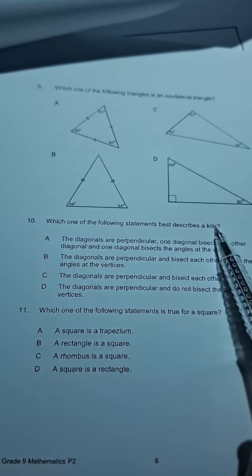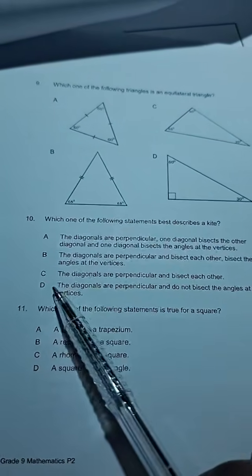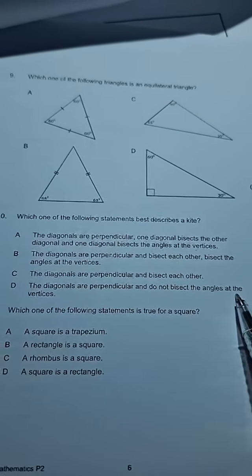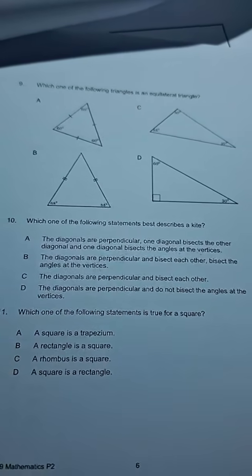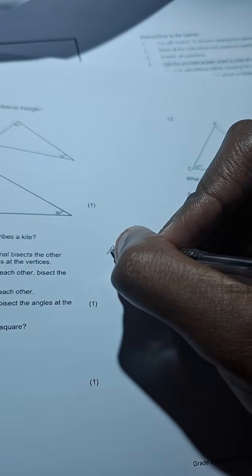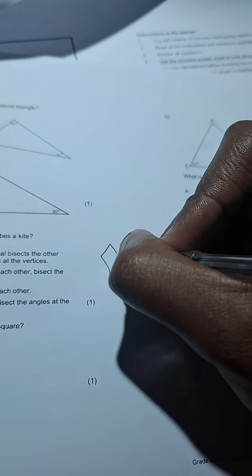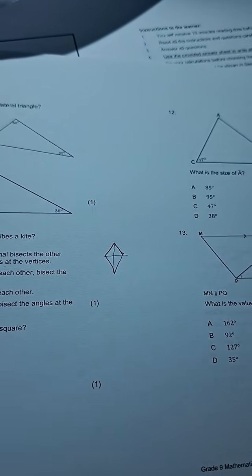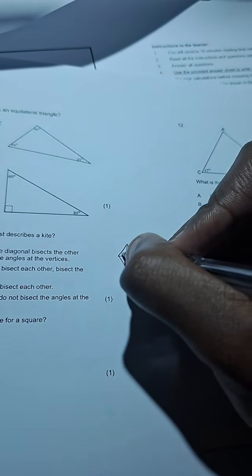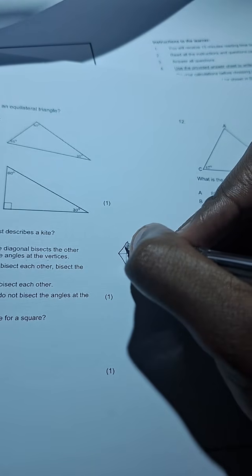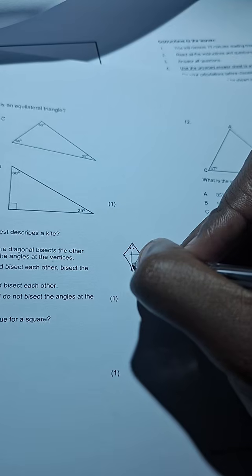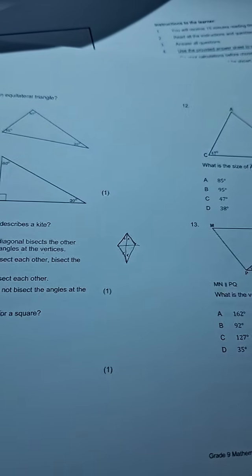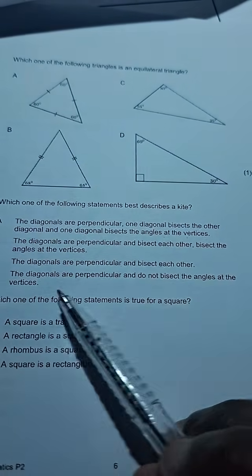Now we are going to have to eliminate what's not. Let's look at D: the diagonals are perpendicular and do not bisect the angles at the vertices. A kite. The diagonals are definitely perpendicular. That's one thing we know for sure. This diagonal does not bisect the angles at the vertices, but this diagonal does bisect. This angle will be equal to that one, and that angle will be equal to that one.